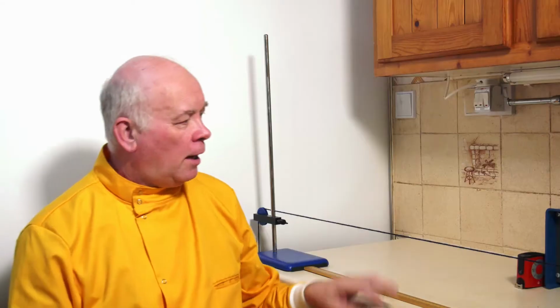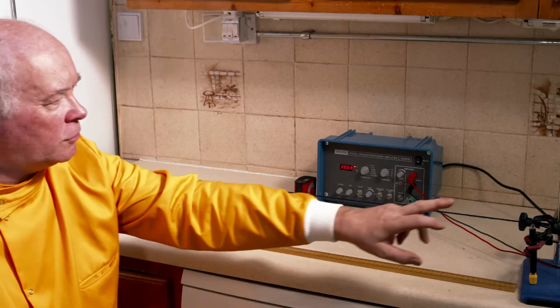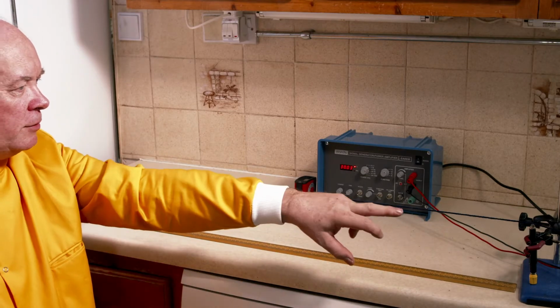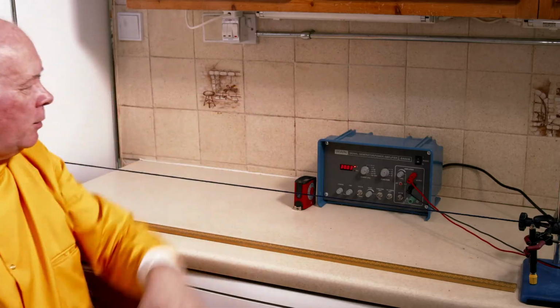In this experiment we're going to have a look at how to measure the speed of sound in a solid, and in this setup we have a piece of string. It's connected to a vibrating device and powered by a signal generator. Let's have a go and see what we need to do to set this experiment up and get it to work.